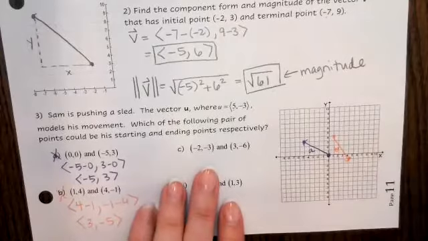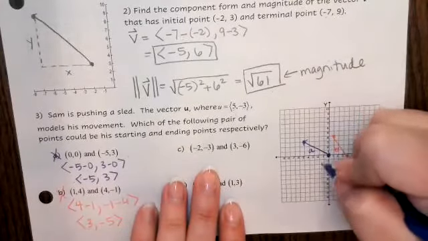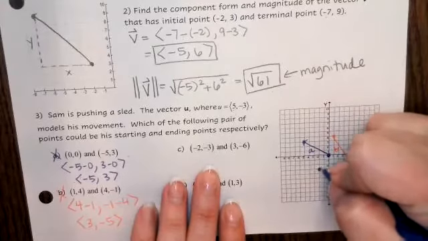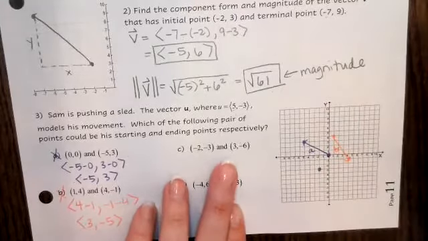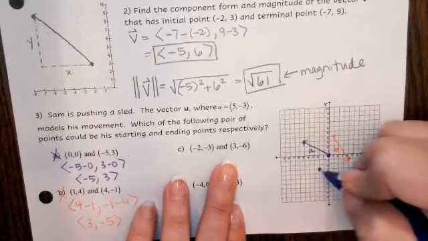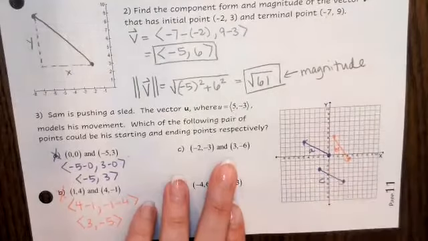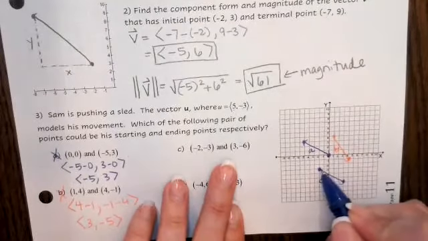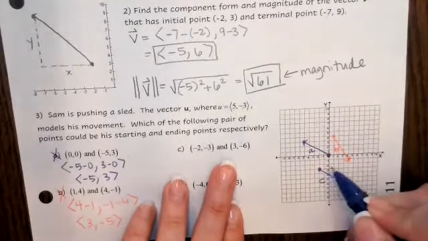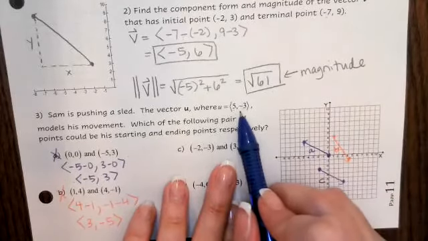We're going to try C now, and that one is at (-2, -3) as our starting point, and then (3, -6). There's our C vector. Geometrically, I can see this goes to the right 5 and down 3, which is matching that.